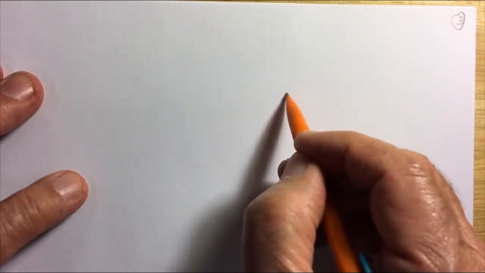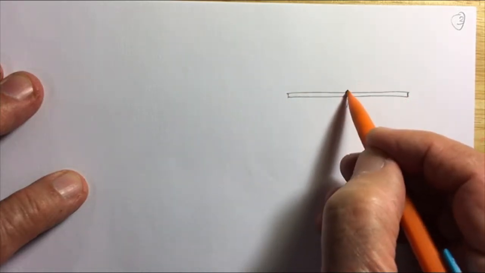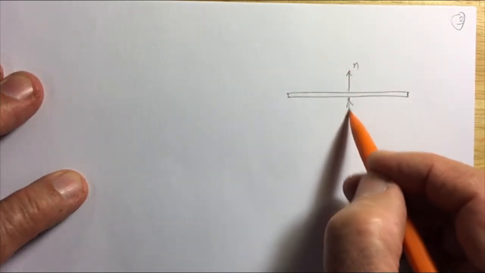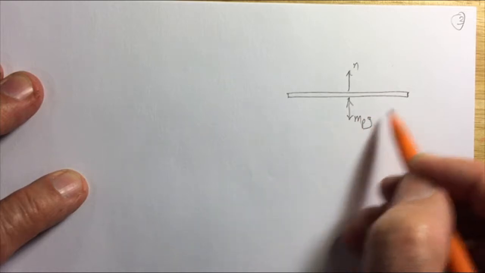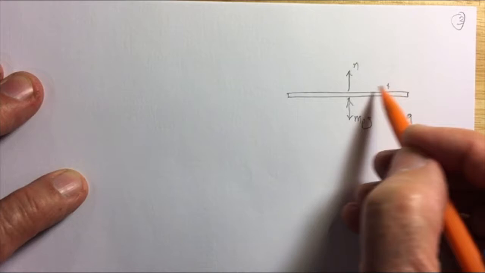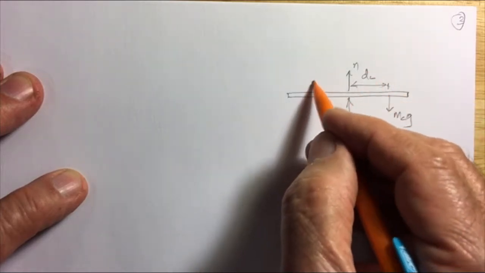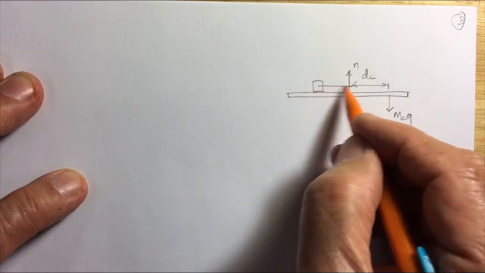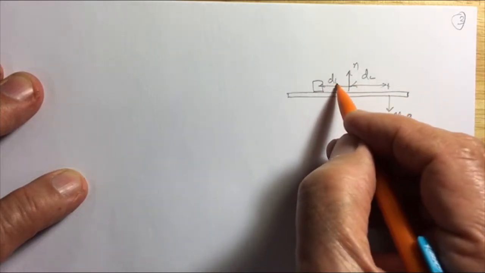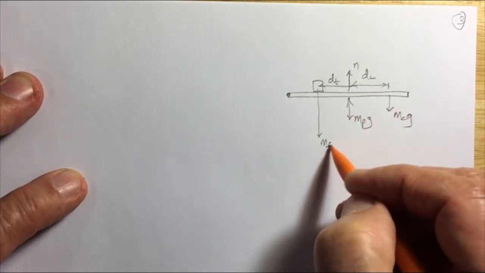Okay, so now we have this plank centered here, normal force here, mass of the plank g, mass of the child g, this is 1.25 d_c, and the father is somewhere here which we do not know, that's d_f, and this is m father g.